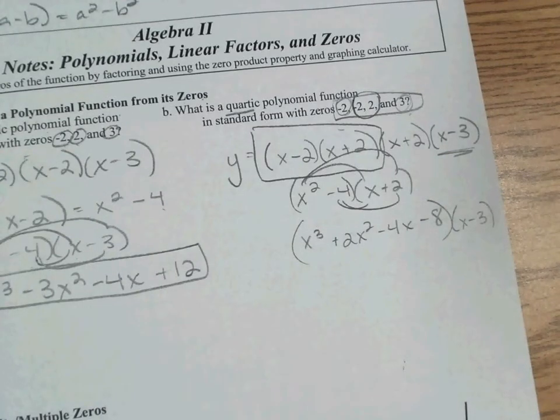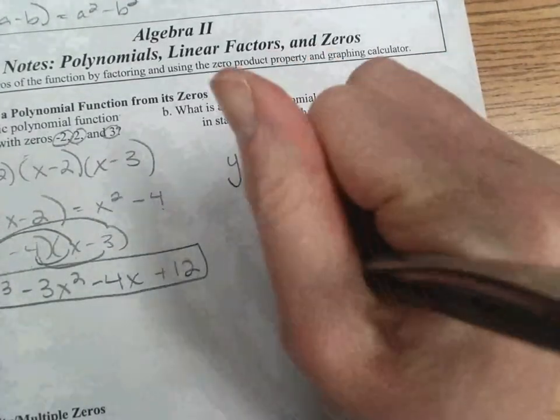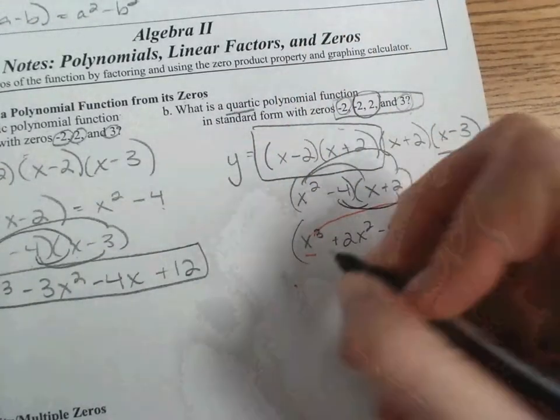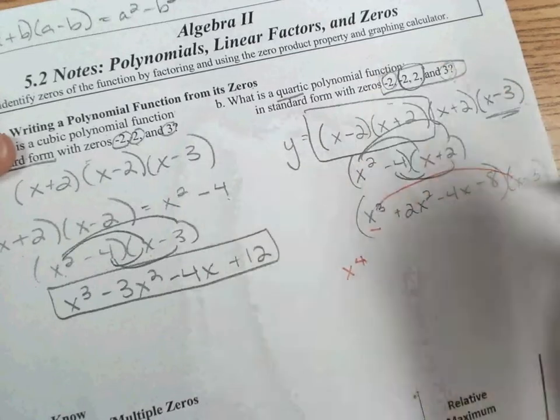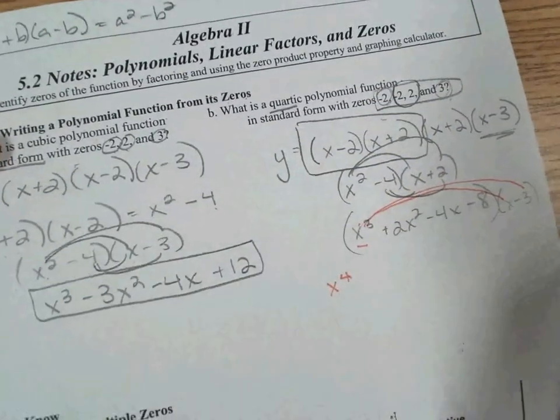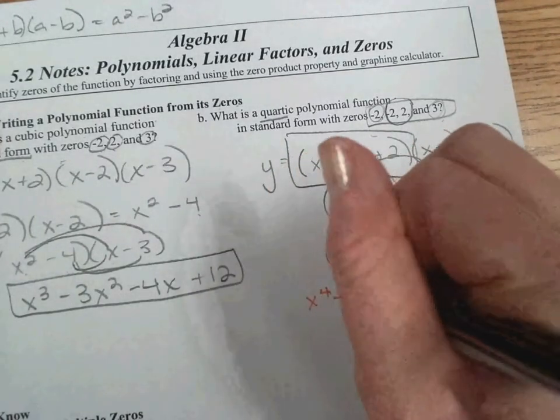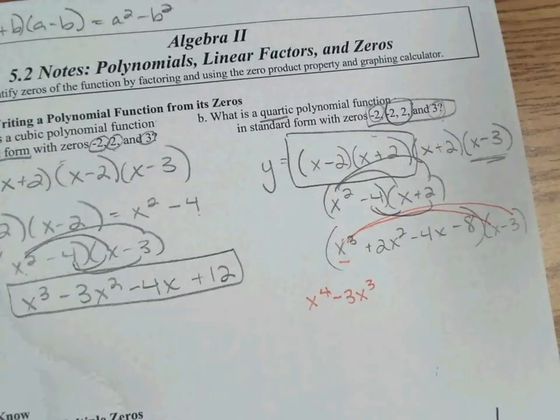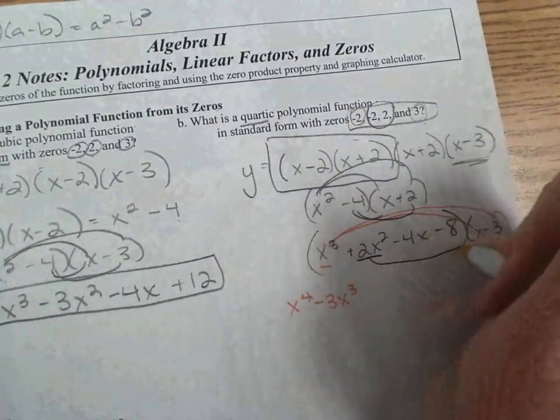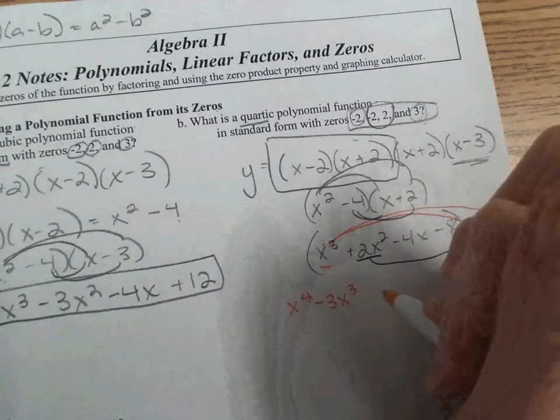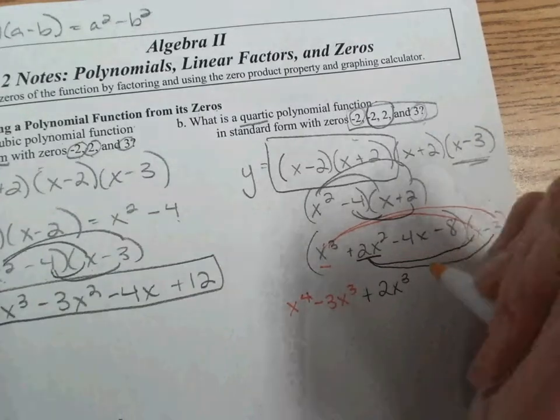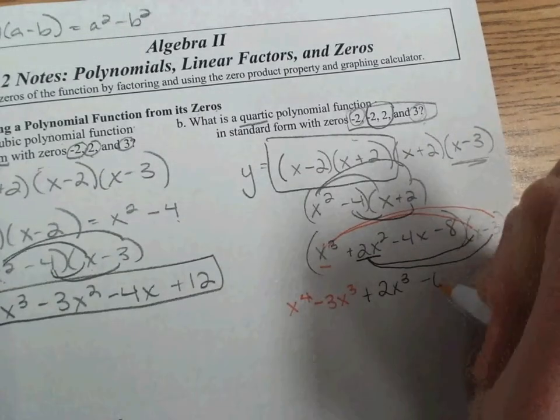I'm going to try and use some different colors here. The x cubed is my first term, and I'm going to multiply that by my x. So we'll get x to the fourth. And then my x cubed times my minus 3 is going to be a minus 3x cubed. And then come inside and do my 2x squared. Multiply that by both terms here. So I'm going to get a plus 2x cubed. And then I'm going to get 2 times -3 is minus 6.